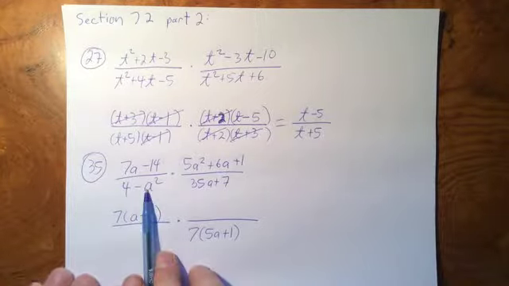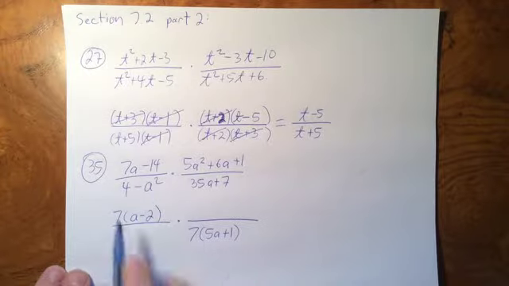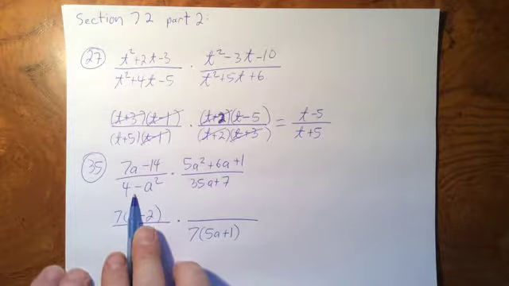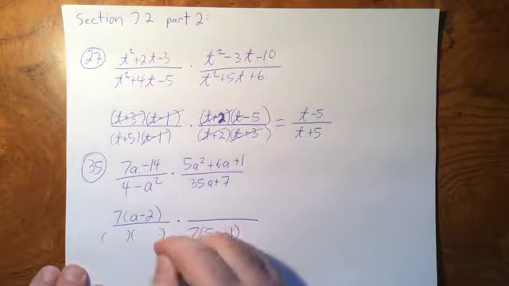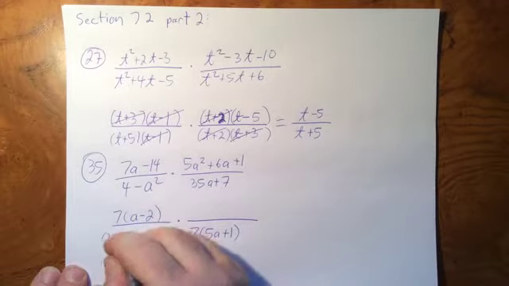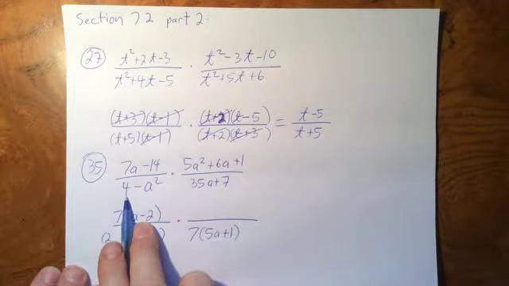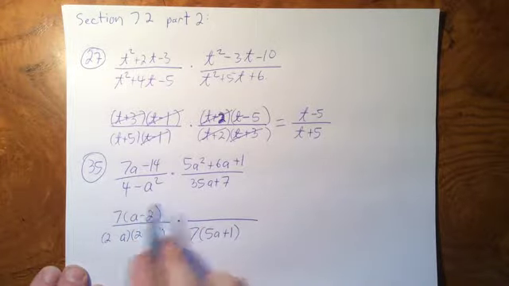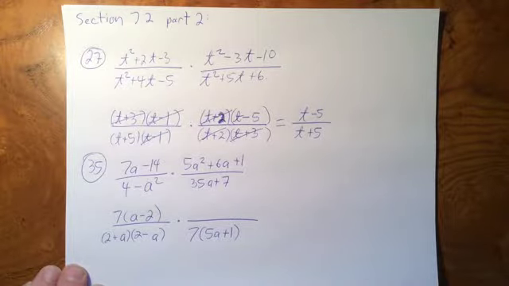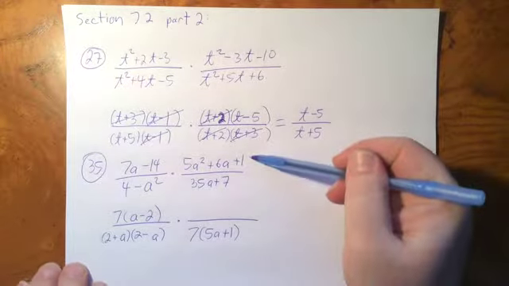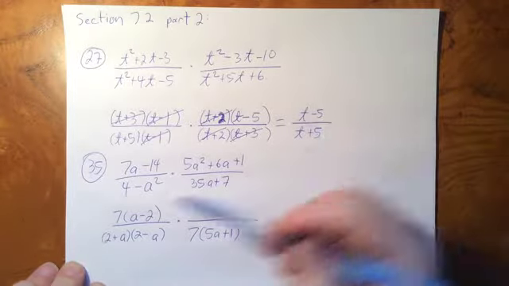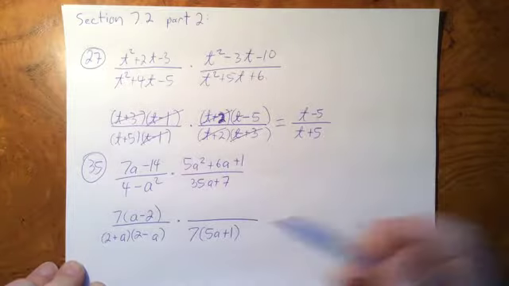But let's look at 4 minus a squared first. Here we have 4, which is a perfect square, and a squared, which is a perfect square, and we have the difference of them. So we're going to factor these as 2, which is the square root of 4, and a, which is the square root of a squared, and then plus and minus. Now, sometimes when you're factoring something like this, you can look at the factors at the bottom and see maybe this is one of the factors on the top.